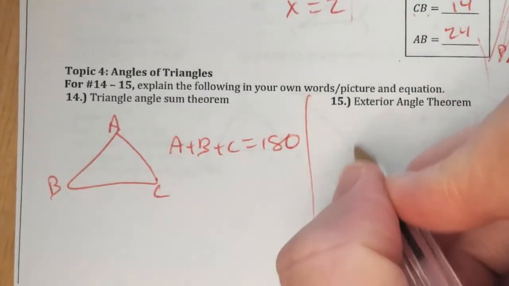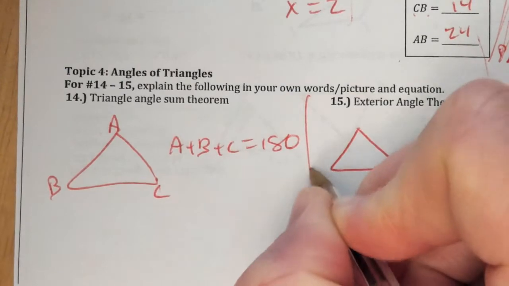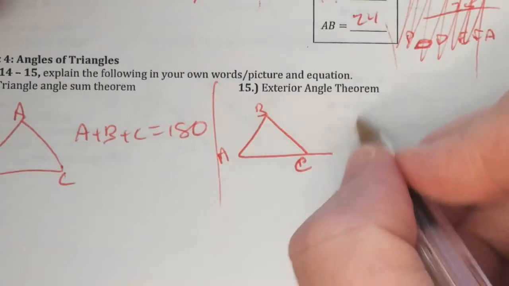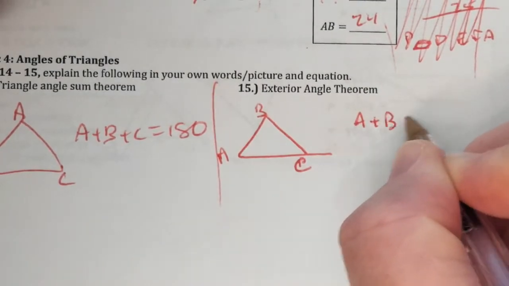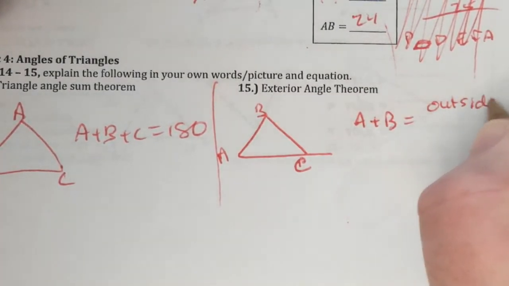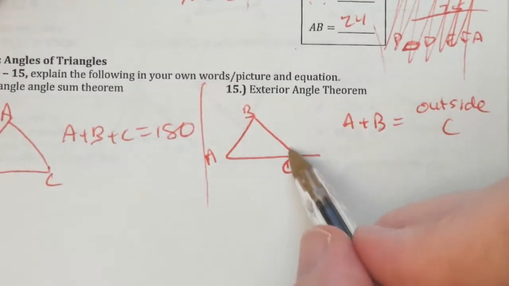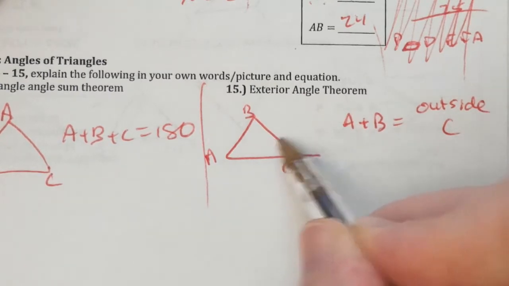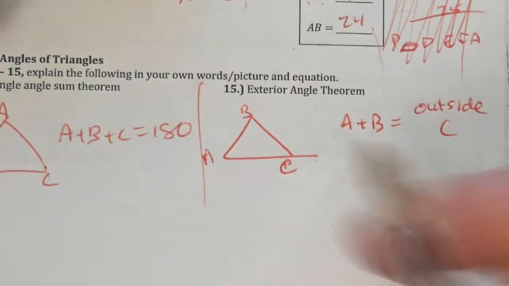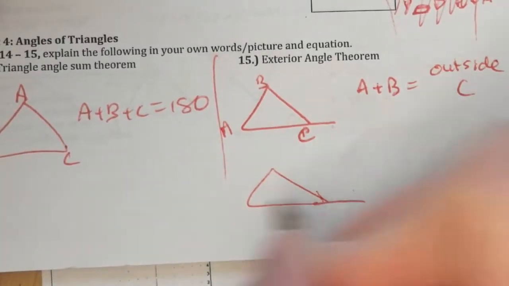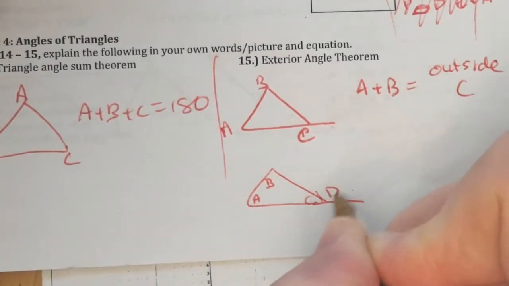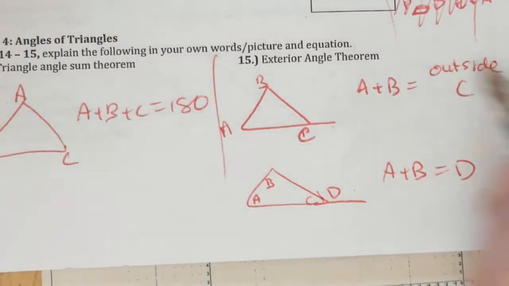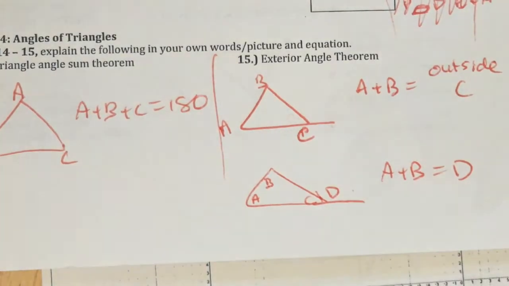And what's the exterior angle theorem? Okay, so if this is A, B, and C, basically I would just say A plus B would equal the outside of C. So C was on the inside, it would be the outside. It would be this angle right here. So that's just one way of how to put it. Some other people like to put it this way, where if this is A, this is B, this is C, and now here's D, A plus B equals D. But I think this one makes more sense to you guys. Just point that out.